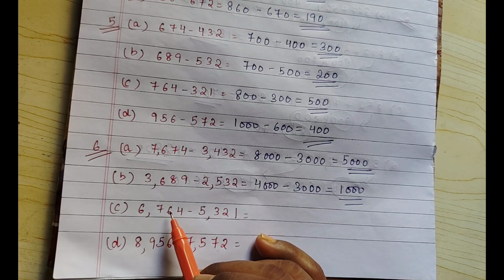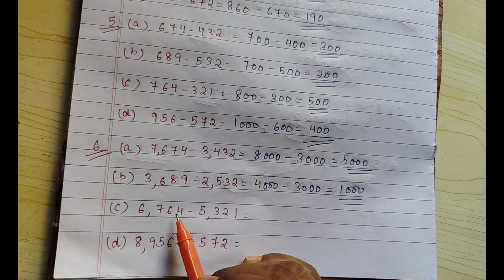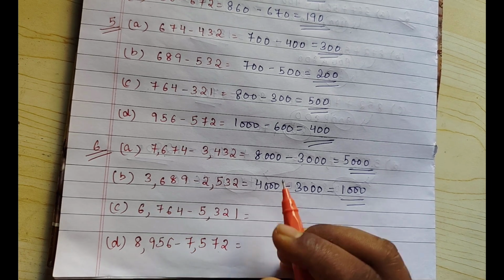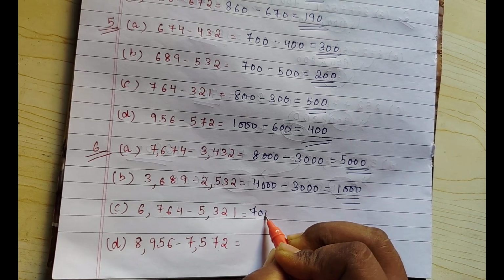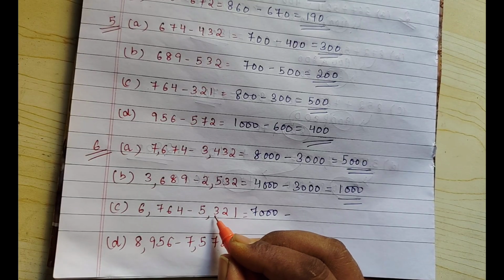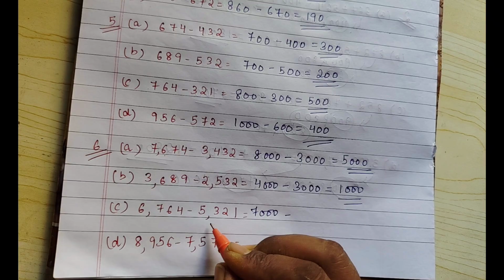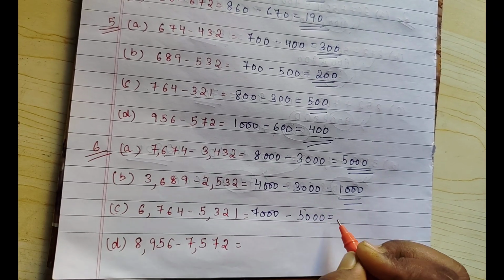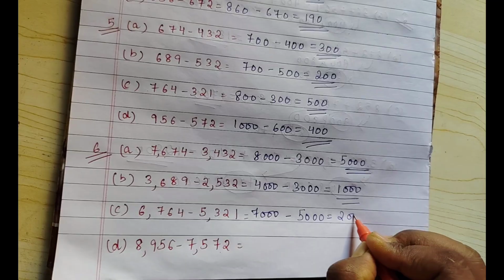So in this, the 7, which is in the hundreds place, is greater than or equal to 5, so we have to round it up to 7,000. In this, the 3 in the hundreds place is less than 5, so we have to round it down to the nearest thousand, that is 5,000. The answer we get is 2,000.